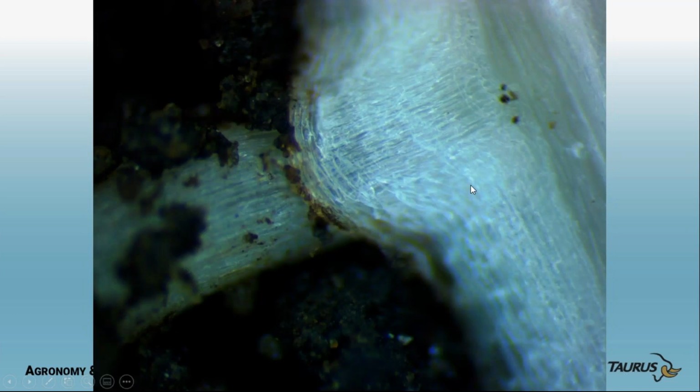Now let's take a look back. So if you cut through it, you can see that now that that lateral root is out, it actually goes right back here, and you can see all the xylem and phloem moving and hooking into the primary root channel.